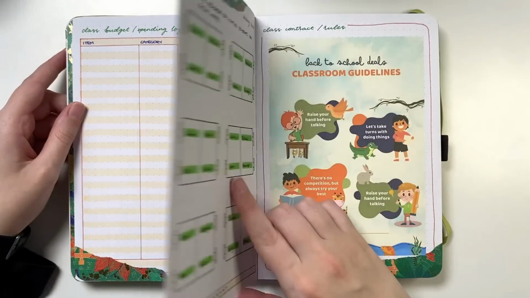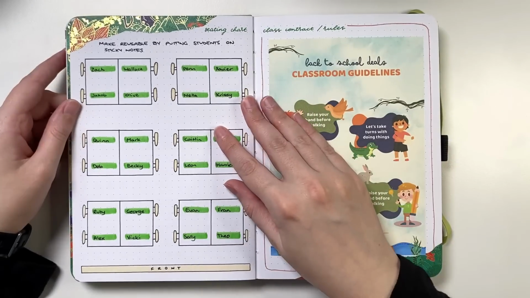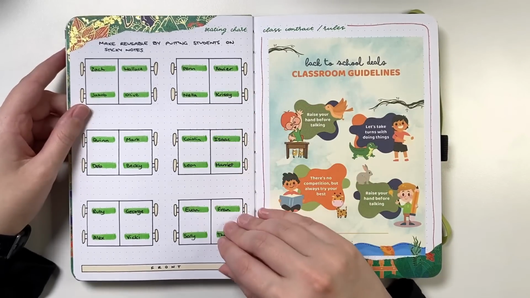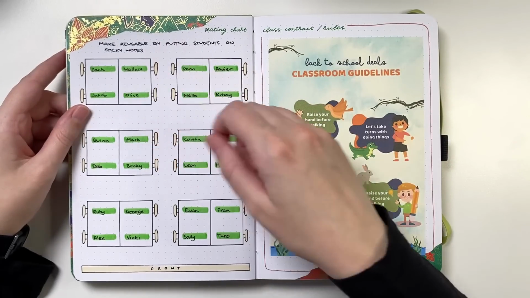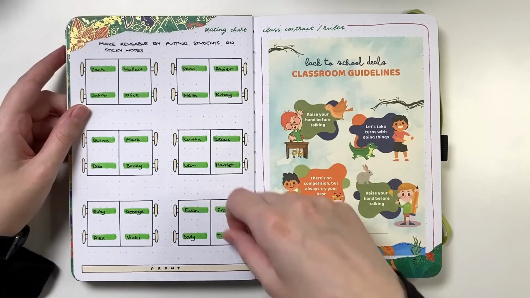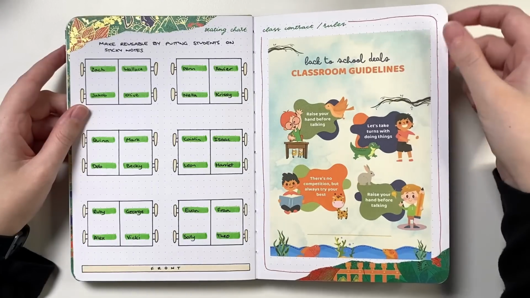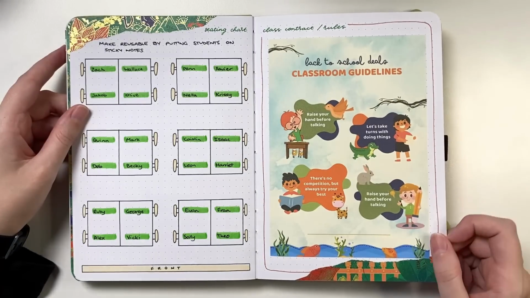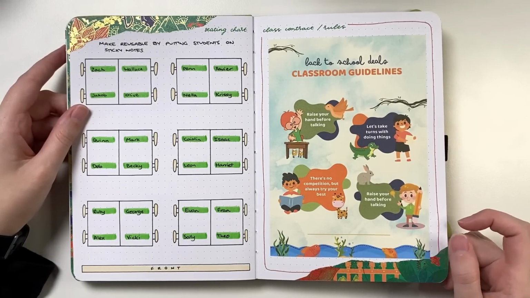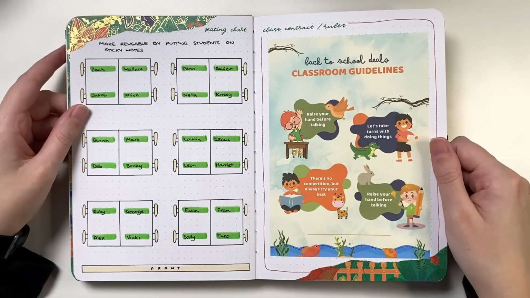Would have just been easier to have a reference in my bullet journal. Something like a seating chart could be useful, and I also noted that you could use reusable sticky notes and move kids around, which would make it a little easier. Class contract or rules. Of course, I just printed this one off because I just needed an example for the video. These are not actually the rules.